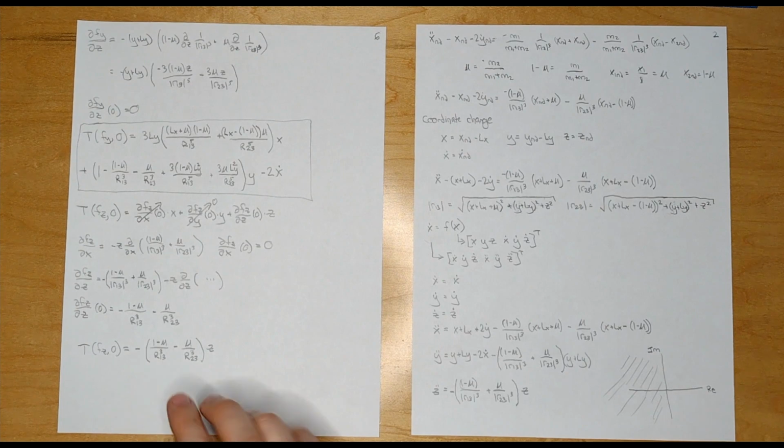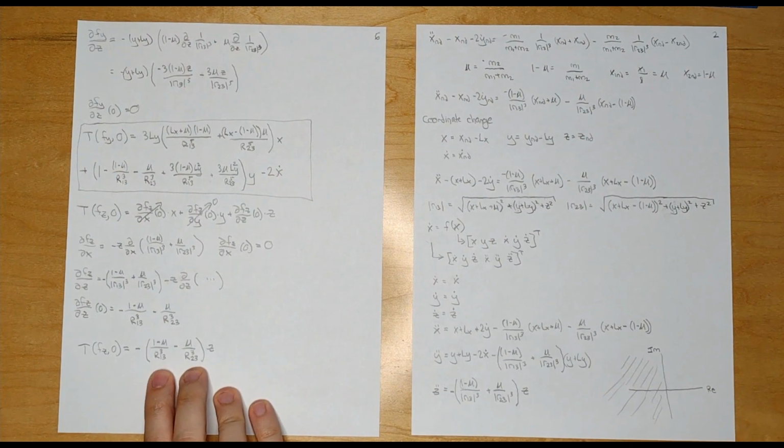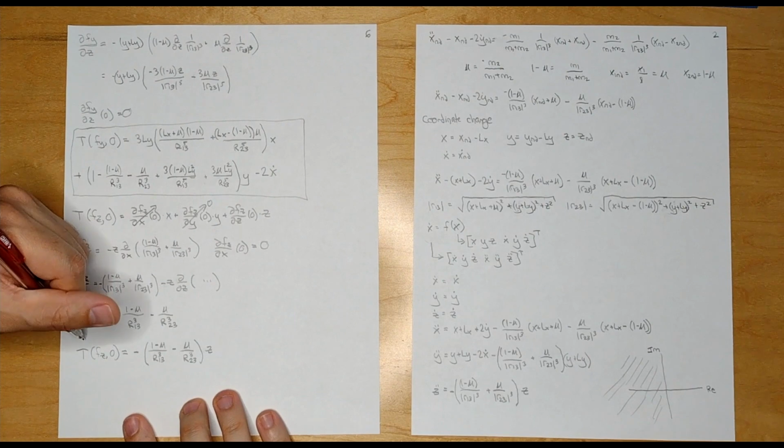They're constants that need to be evaluated at the specific Lagrange point, so it's kind of funny because it's simultaneously a function and a constant. But we're going to be evaluating these at each Lagrange point in turn. So when we're evaluating it at a specific Lagrange point, these two are going to become constants.